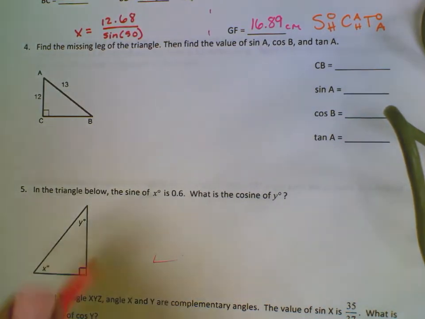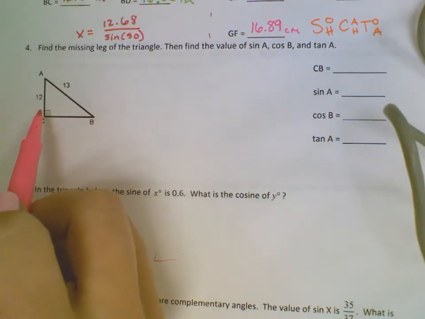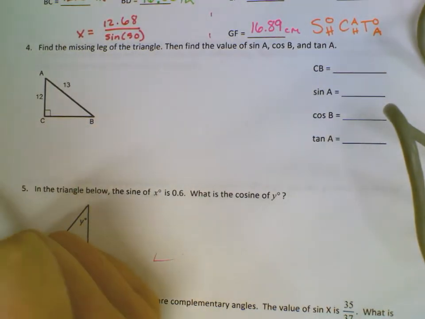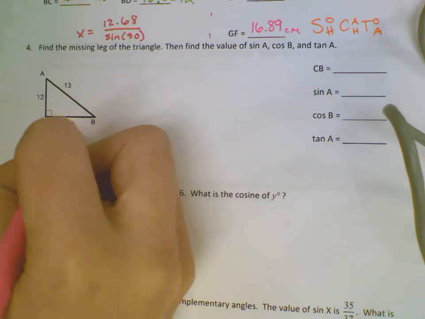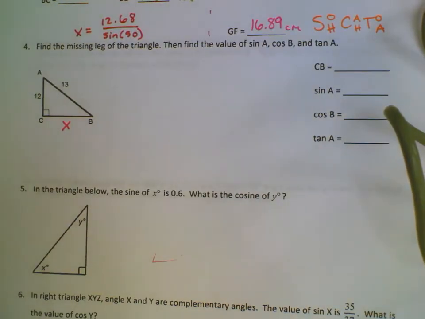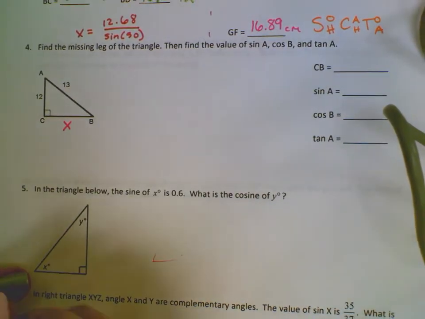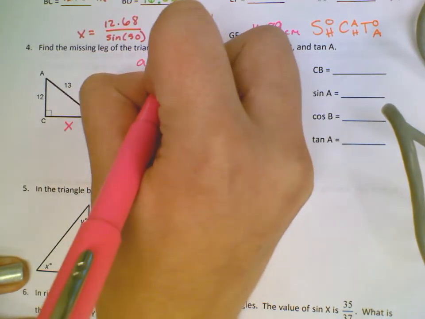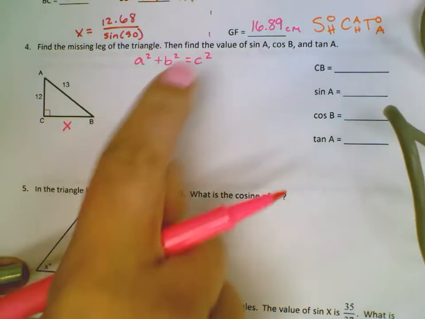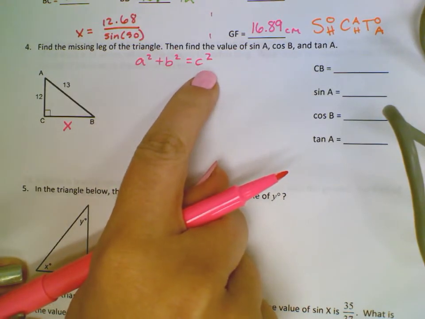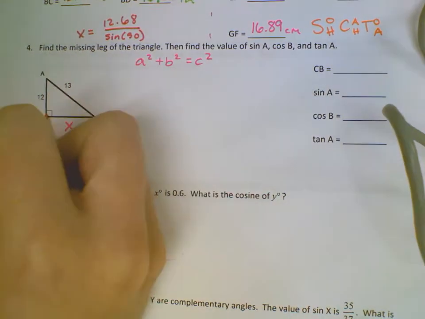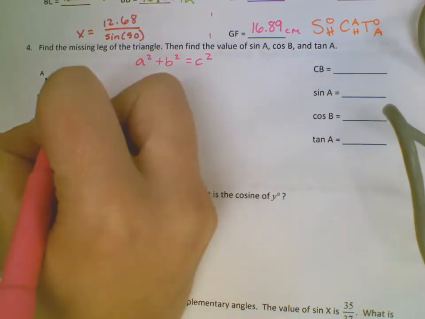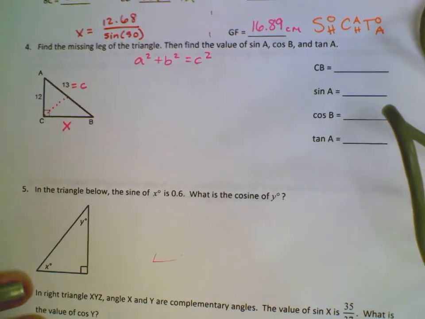We were not given any angle measures, so we can use the Pythagorean theorem. I'm just going to call BC x. Now, we need to remember the Pythagorean theorem is a squared plus b squared equals c squared. C will always be the hypotenuse. Remember, the hypotenuse will take place across from that right angle. So this must be C.